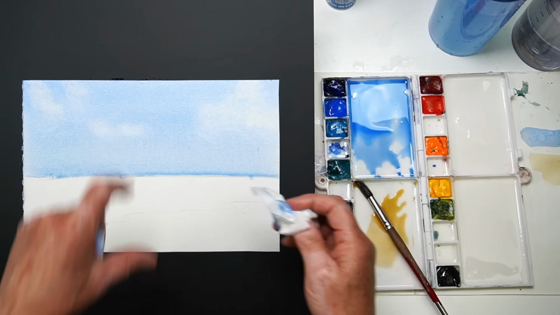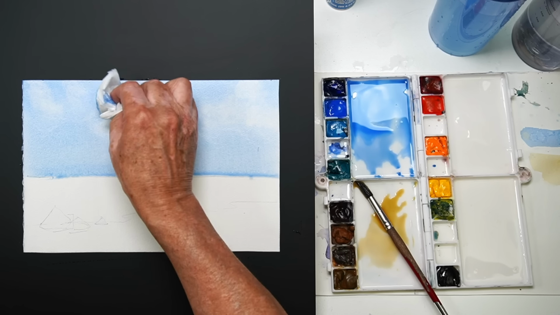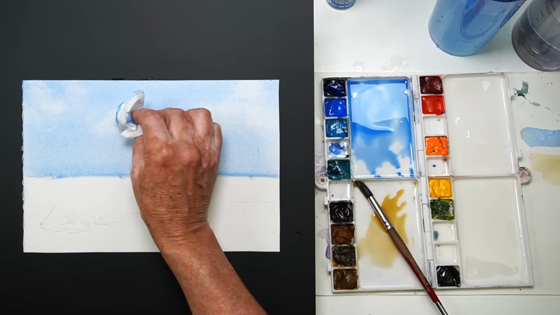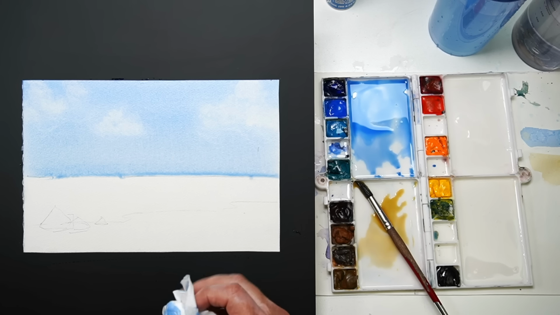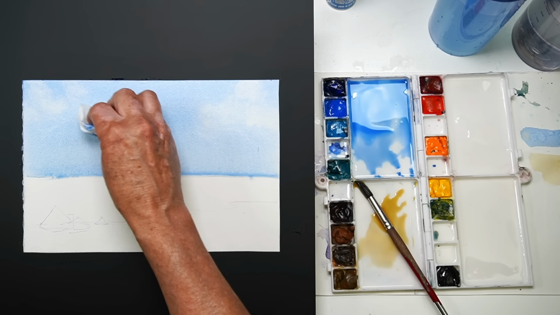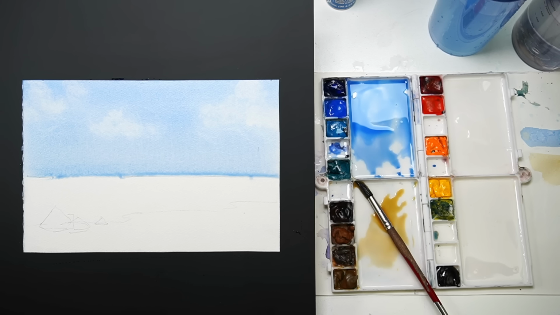If I was making the sky more significant, I would use a different technique where I actually preserve some of the white of the paper. Not too dissimilar with what I'm going to do with the water. But here we're just creating some soft clouds.